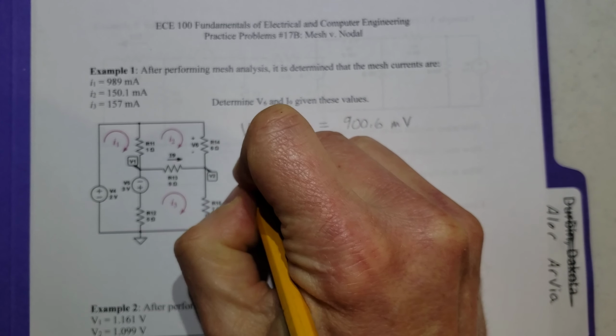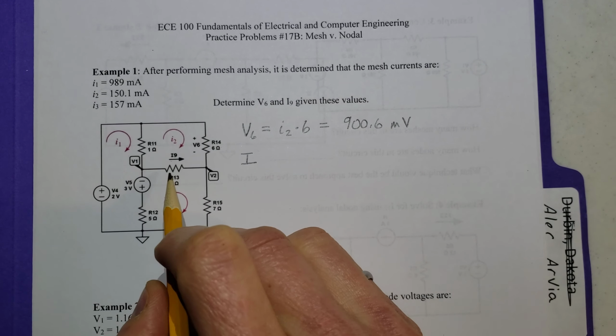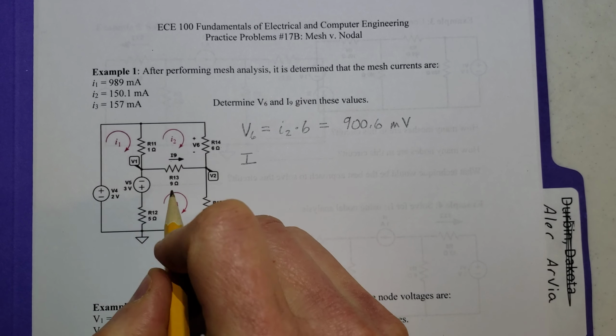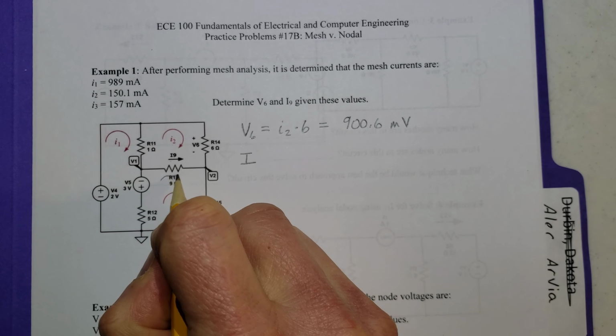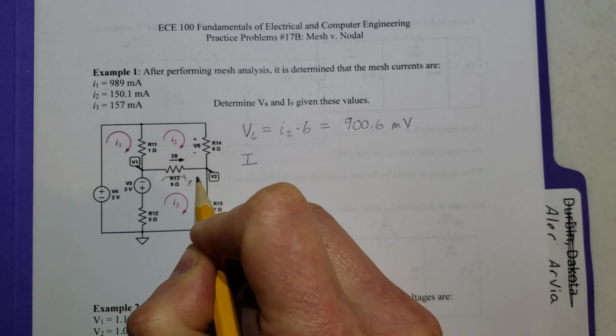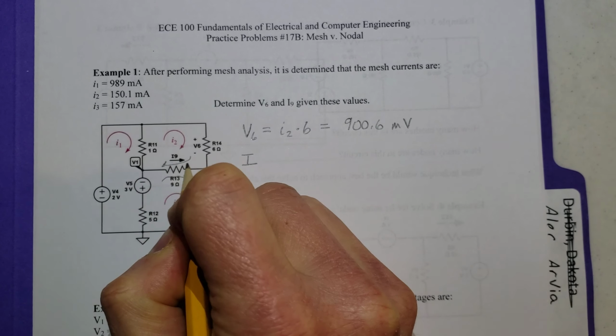Now let's say that we wanted to find the current I9. Well, I9 would have been used when we did mesh analysis. What was the current I9? Well, I9 goes from left to right, and so it's going to be I3 minus I2.